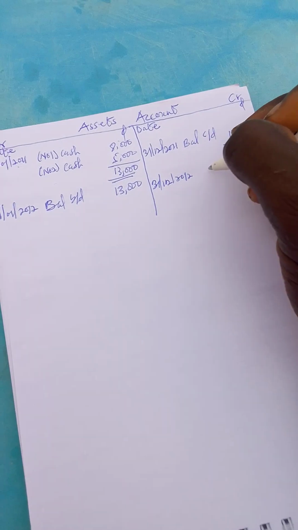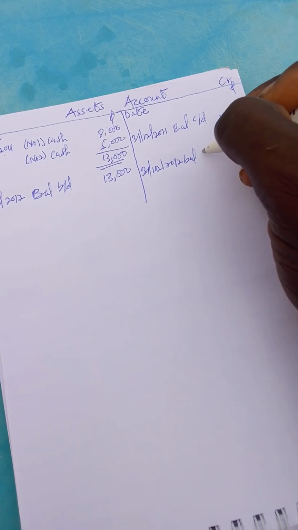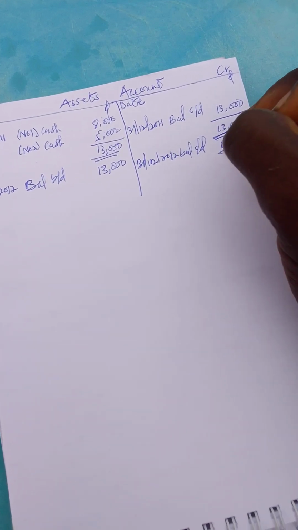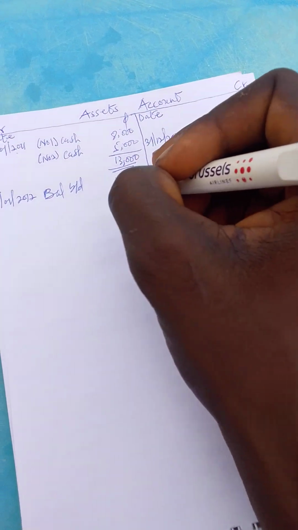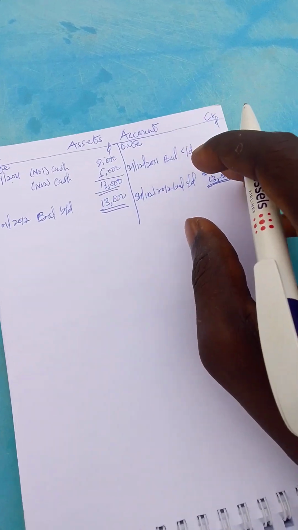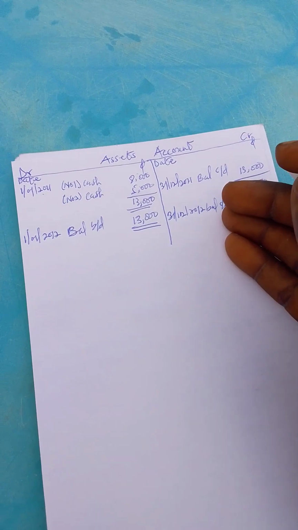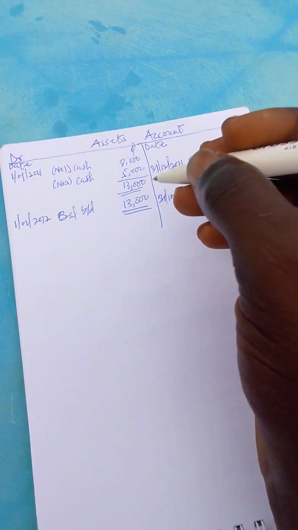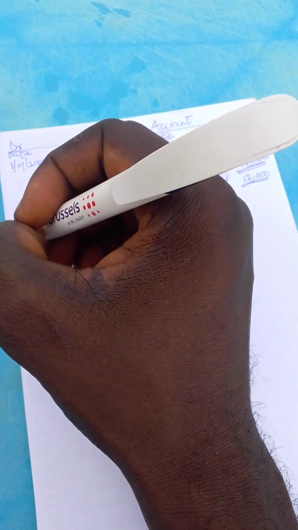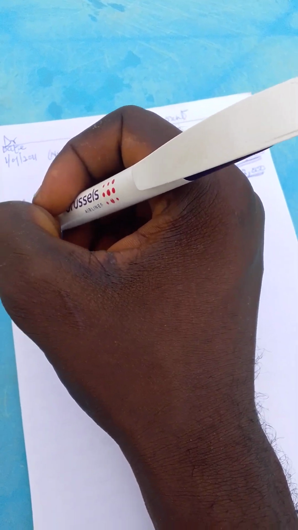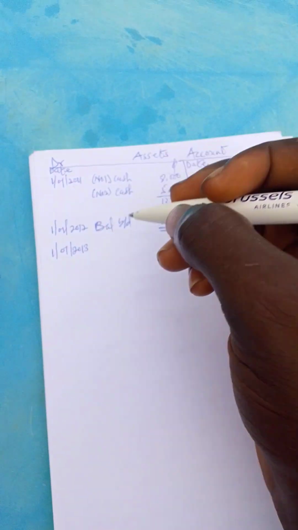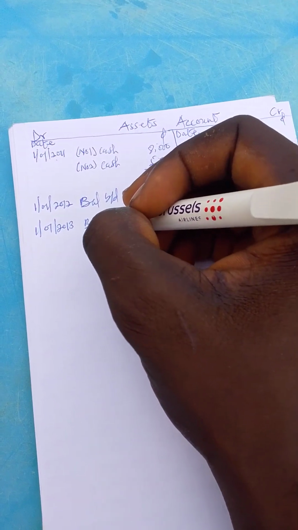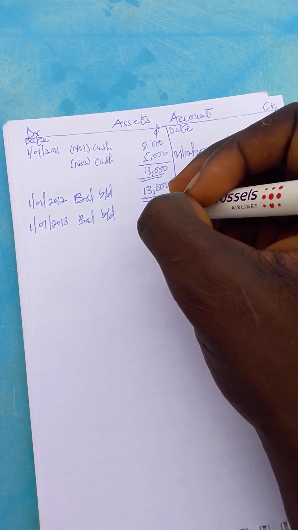So 2012 balance carry down, which is the same as 13,000. We balance it off. So now we are also done with 2012. So we carry this one, the amount for the carry down to be brought down. So on the 1st of January 2013, balance brought down is going to be 13,000.